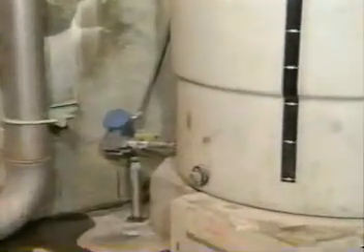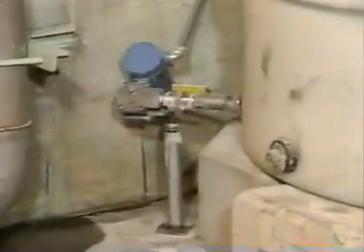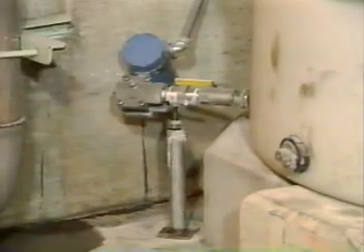One method makes use of a principle we discussed in the segment on pressure, that the hydrostatic head of a column of liquid, in this case the level in a tank, is proportional to its height. You'll recall from our earlier discussions that there is a direct relationship between the height of a fluid and the pressure it exerts on the bottom of its container.